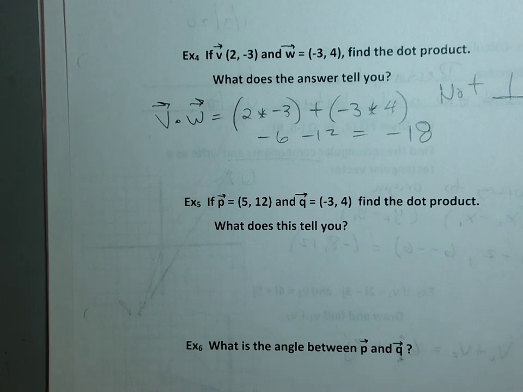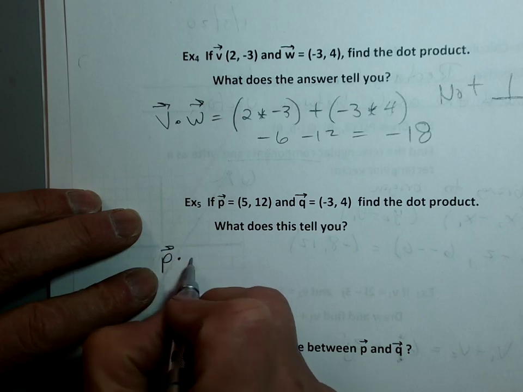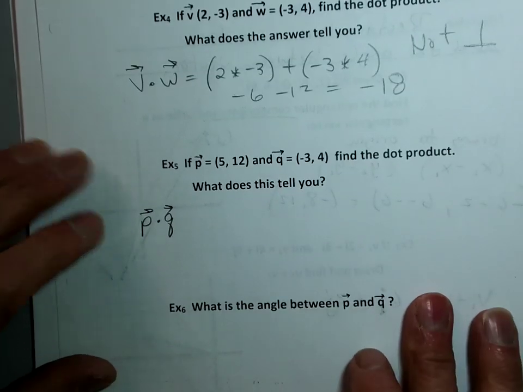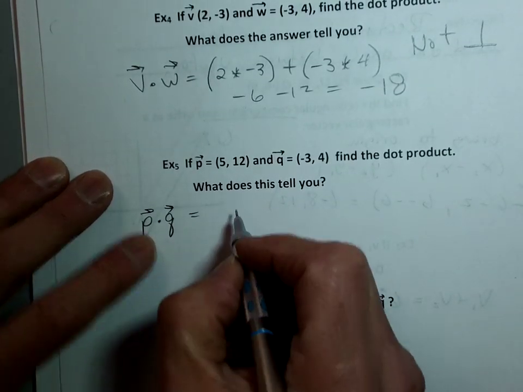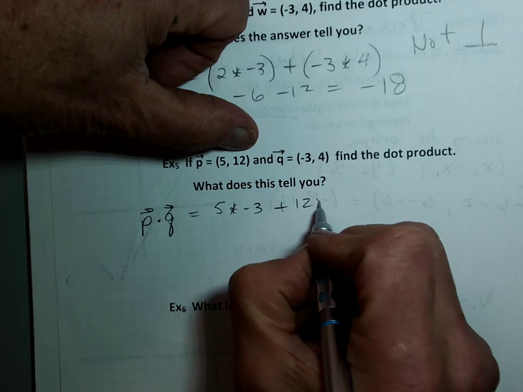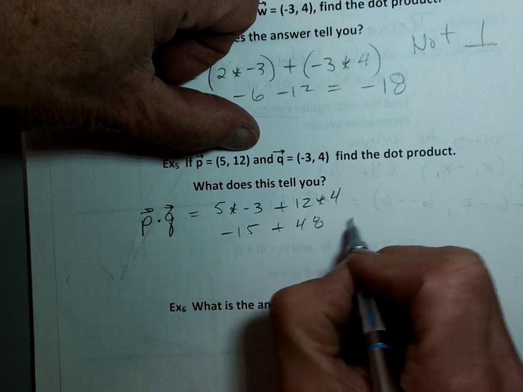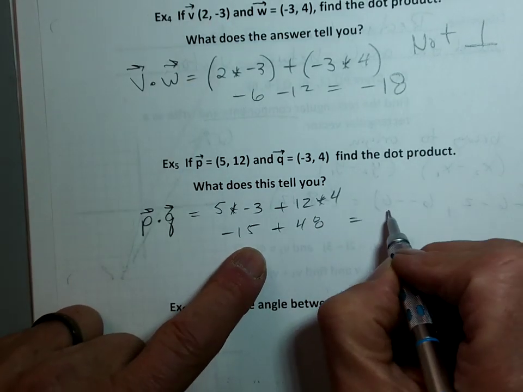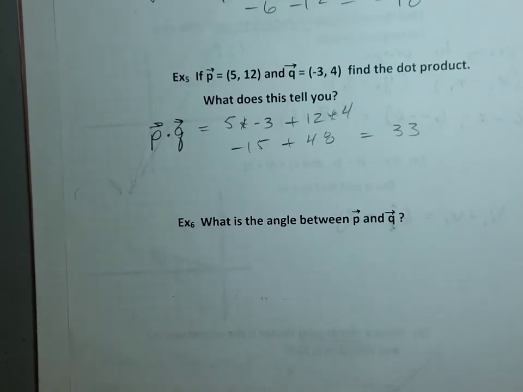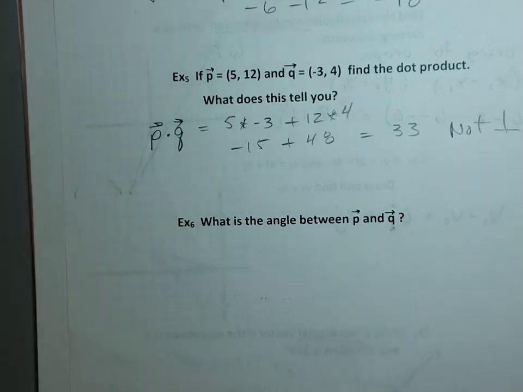So example 5. Let's go P dot Q. I meant for this to be perpendicular, but I was in a hurry, so that's okay. I'll go back and fix it for next time. We're going to go 5 times negative 3 plus 12 times 4, negative 15 plus 48, which is 33. So that's all it tells me: not perpendicular. But what if I do want to know the angle between those?